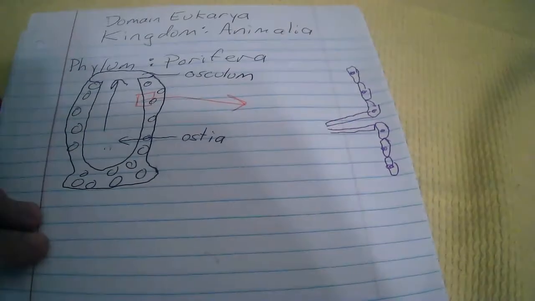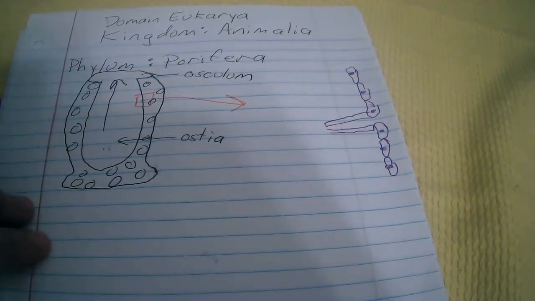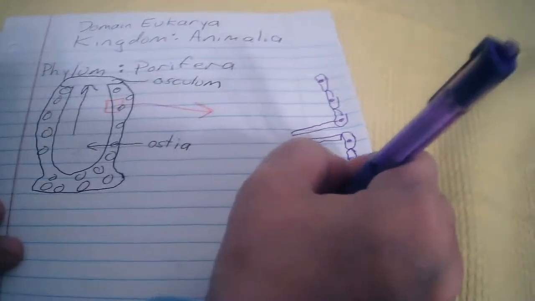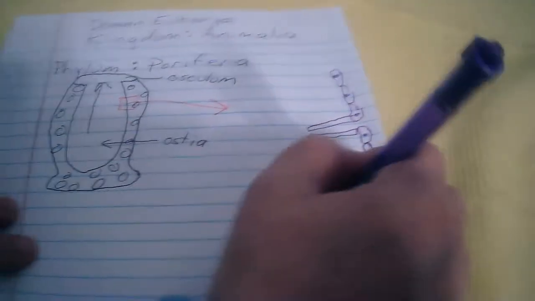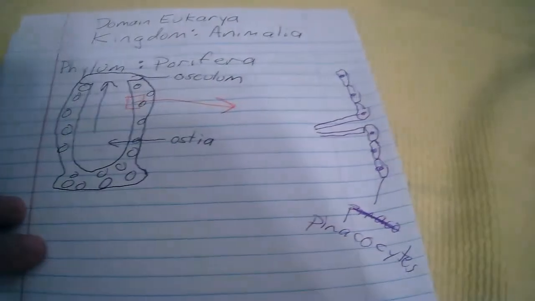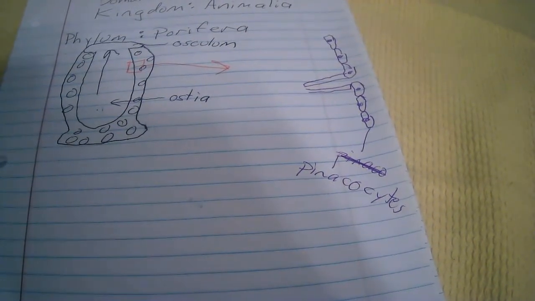Since I used purple to draw them, I can put their names. They are called pinacocytes. The cells that line the exterior of the sponge, the part that comes in contact with the water or the external environment, are pinacocytes.